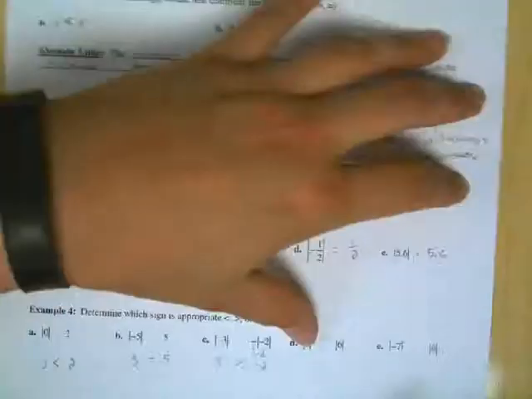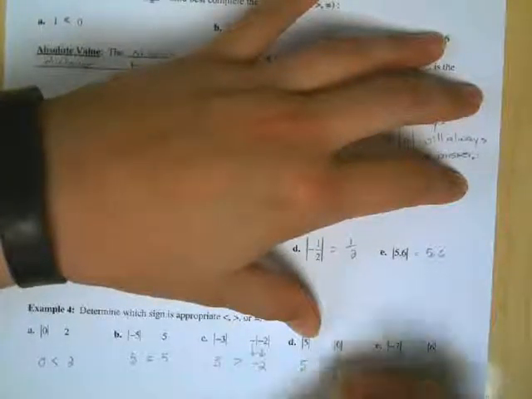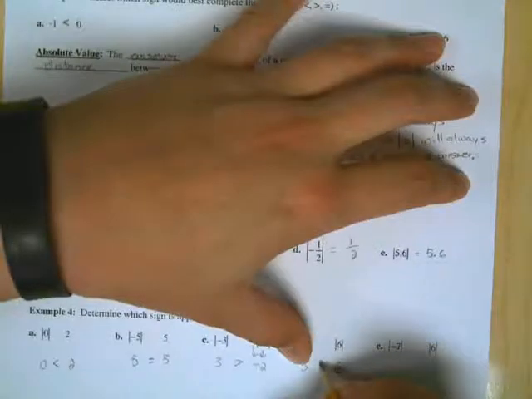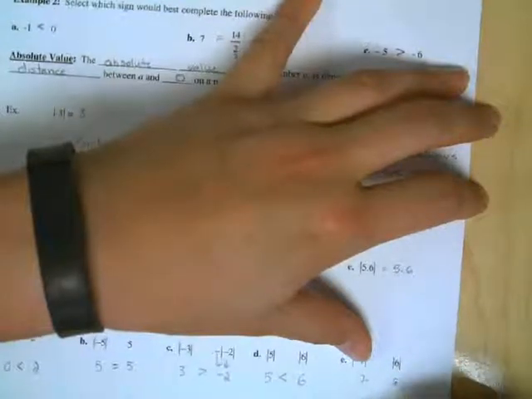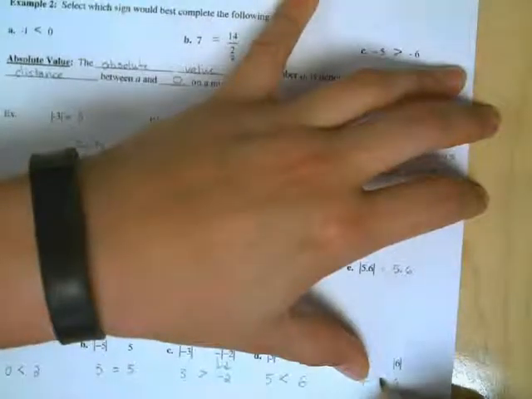So the absolute value of 5 is 5. The absolute value of 6 is 6, so 5 is less than 6. And the last one: the absolute value of 7 is +7, and the absolute value of 6 is +6. 7 is larger than 6.